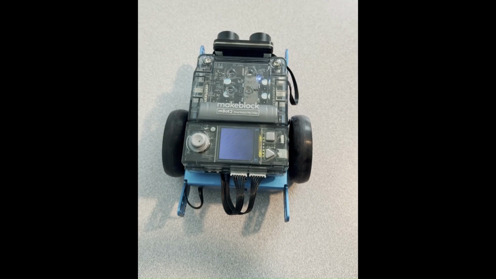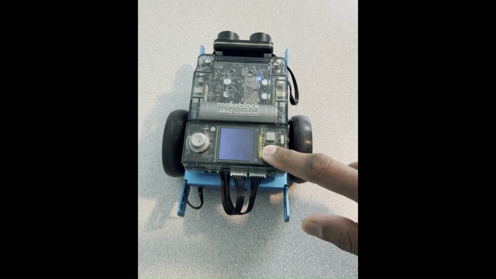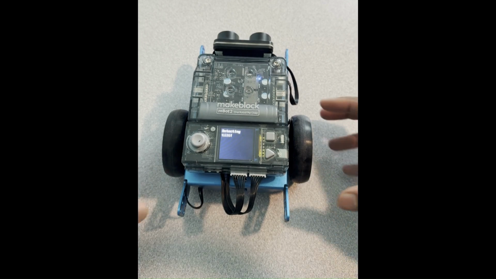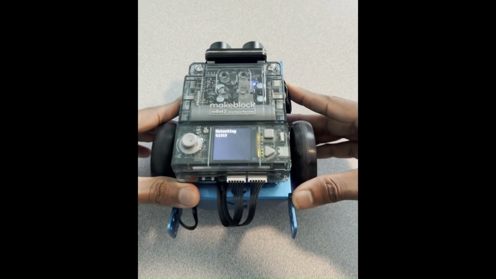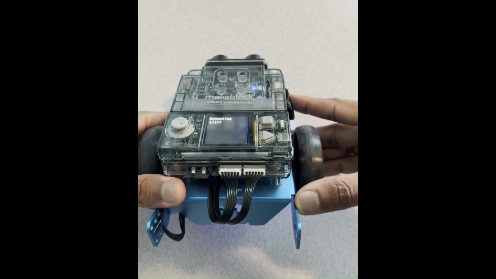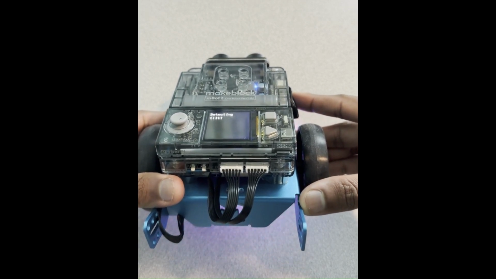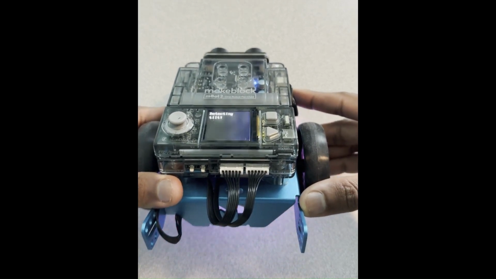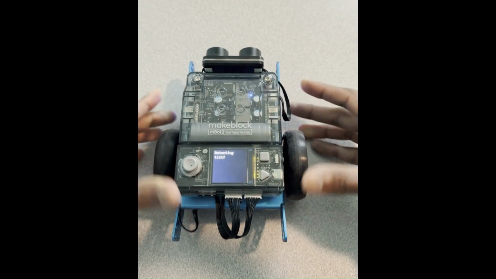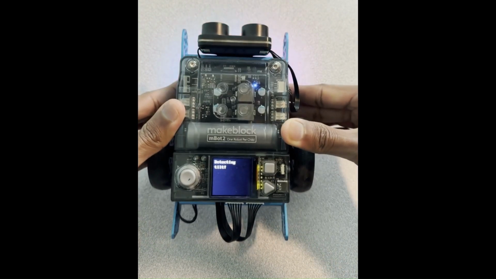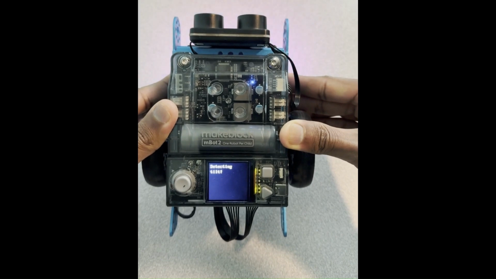To test the program, let's first press button B. We see the detecting tilt message. Now let's tilt the robot forward. We hear the start audio track. Next, let's tilt it backward. That's the laser audio track.